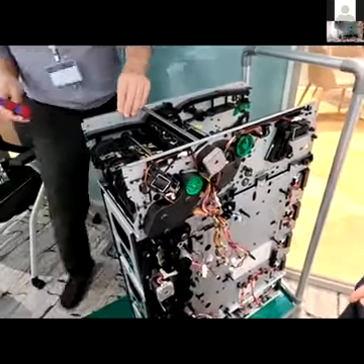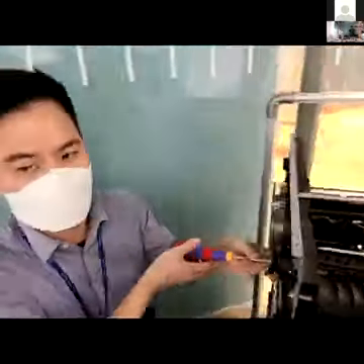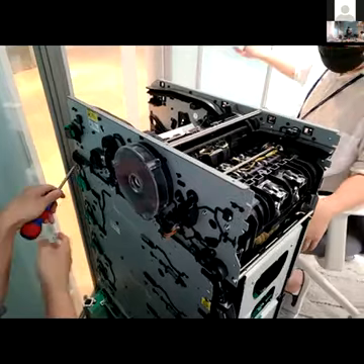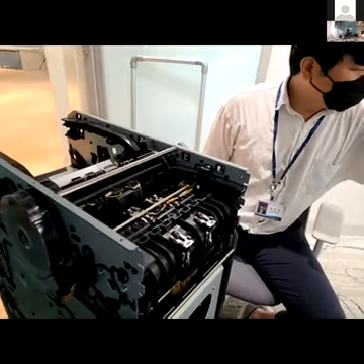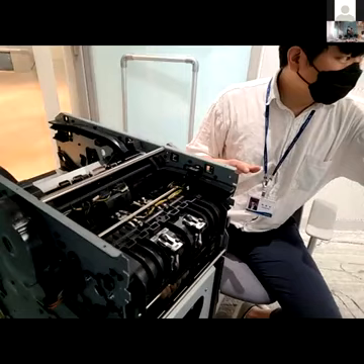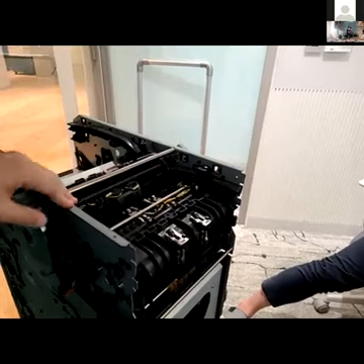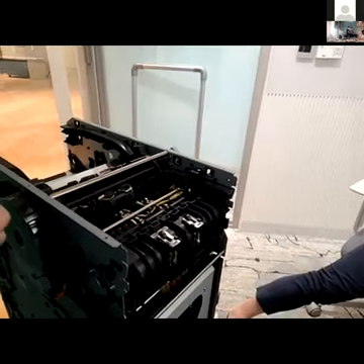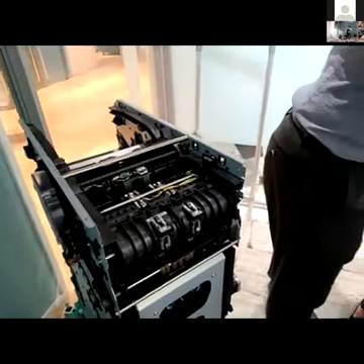When you screw the 4 screw, do not screw one by one.